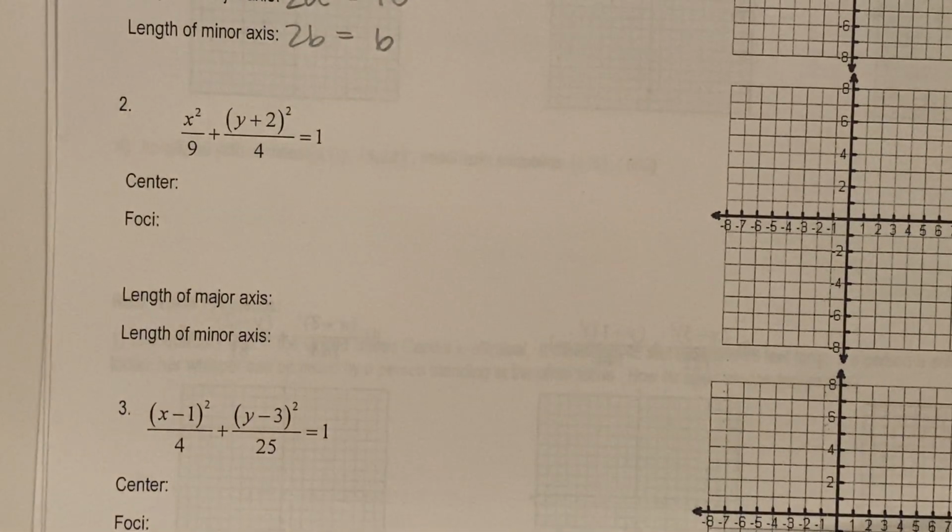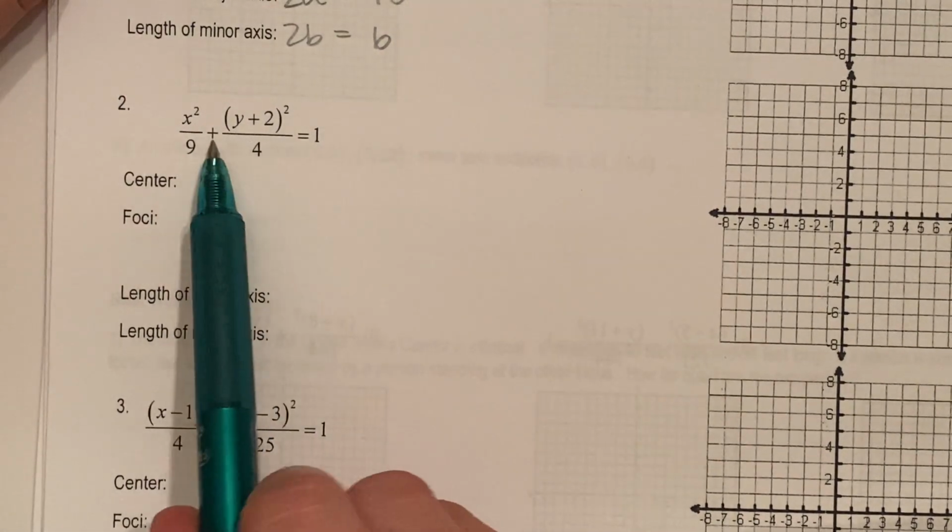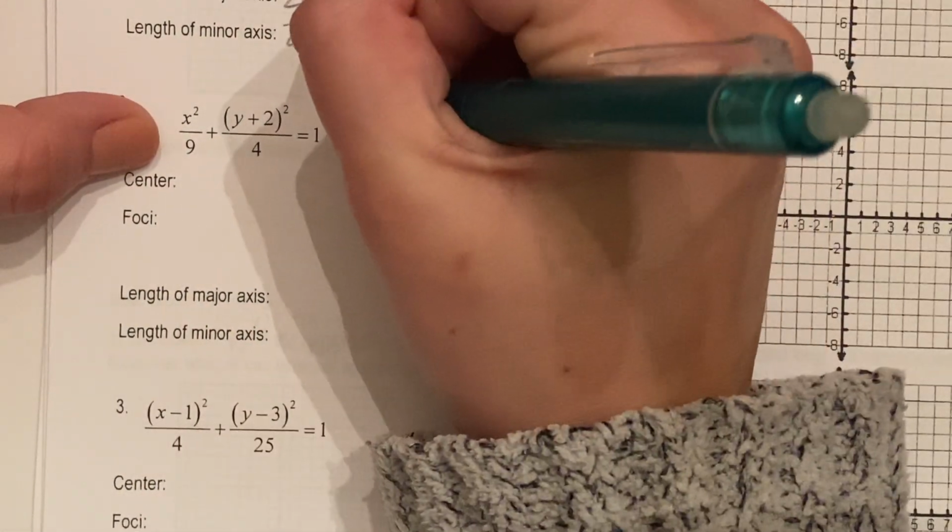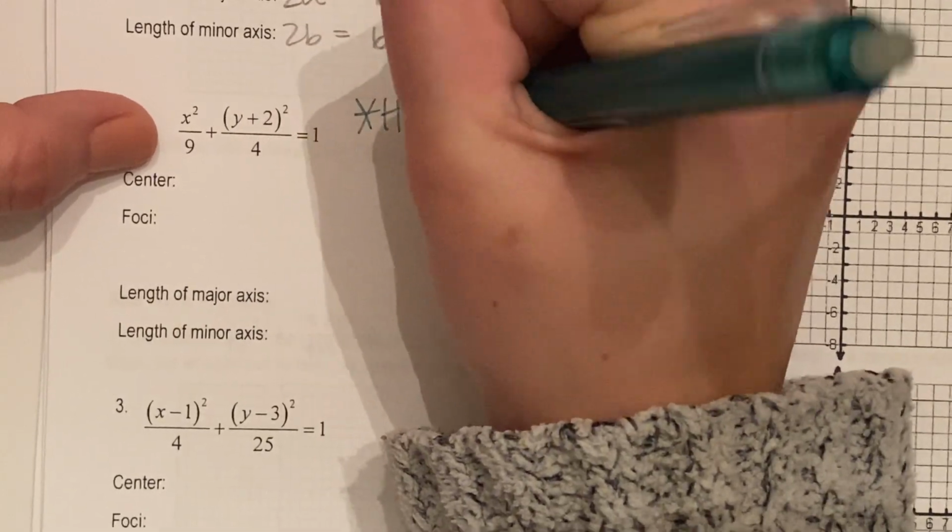Okay, number 2. First decide vertical or horizontal. Let's look at where the bigger number is. She's under X, so that means horizontal.